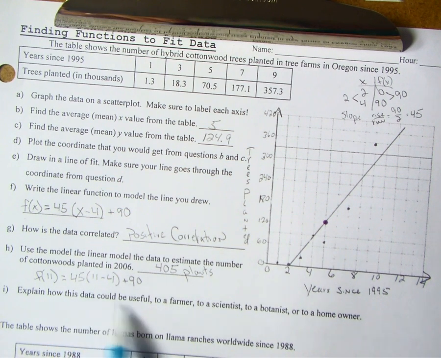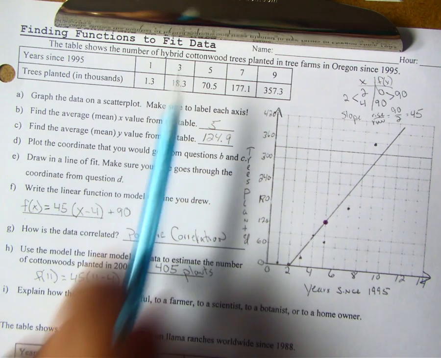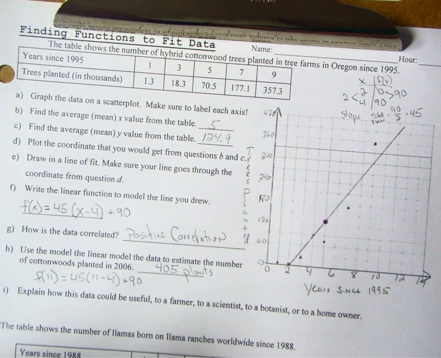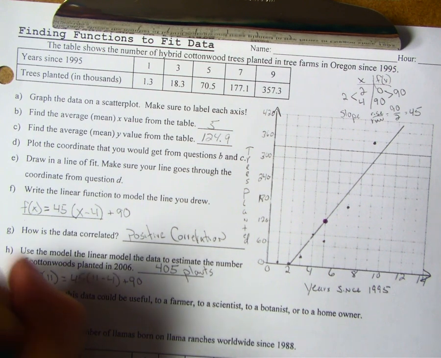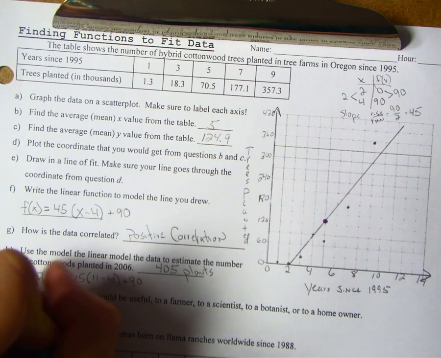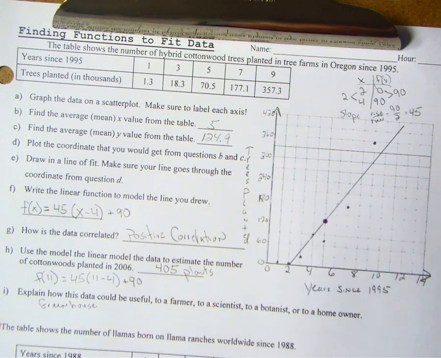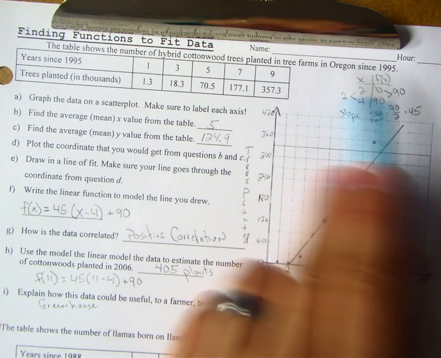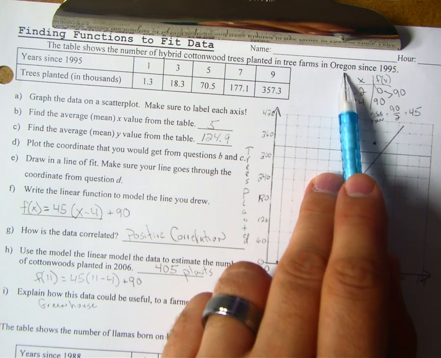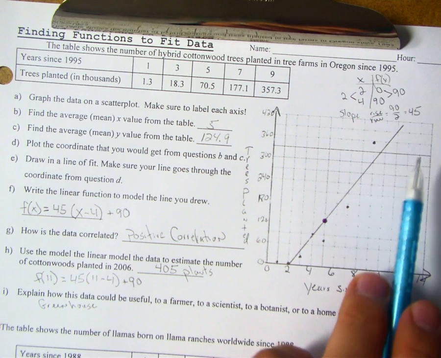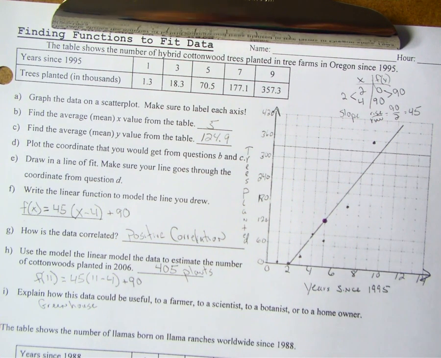2006. Now explain how this data could be useful to a farmer, to a scientist, to a botanist, or to a homeowner. All right, if you're thinking about trees planted, right? If you are running a greenhouse, I'll write that down. A greenhouse, or you are making trees. Knowing how many trees are needed in Oregon in the year 2016 might be helpful if this trend were to continue, because then you know how many you need to start, so that people can take them and plant them. So that would be one way that it might be helpful.